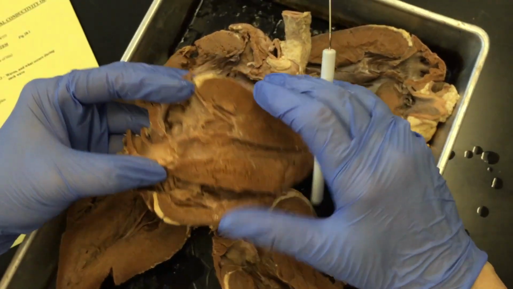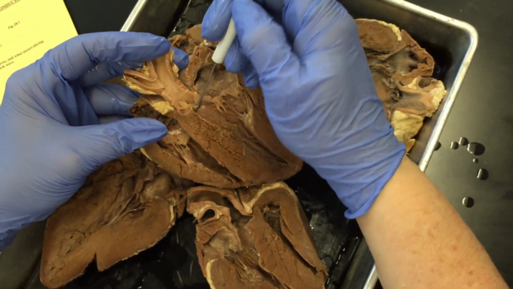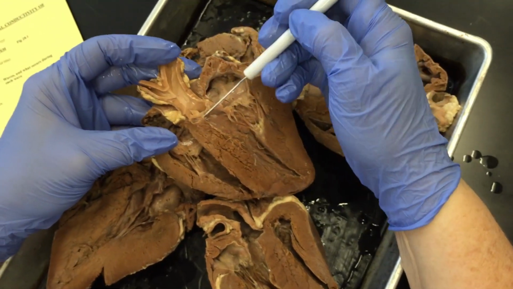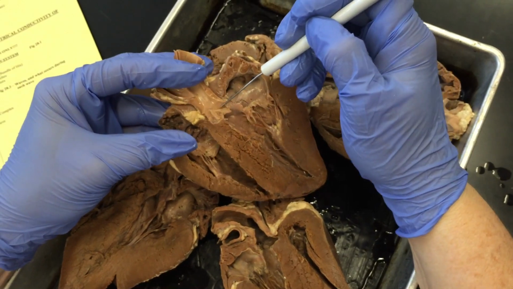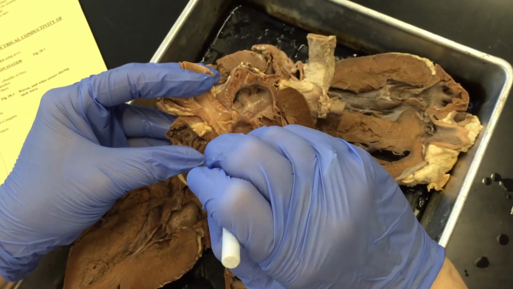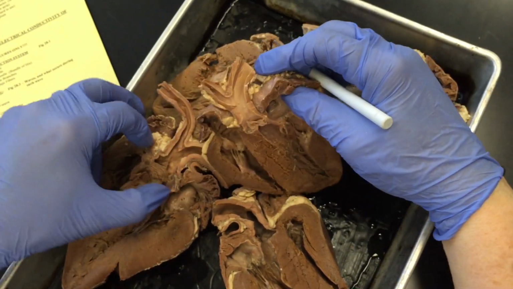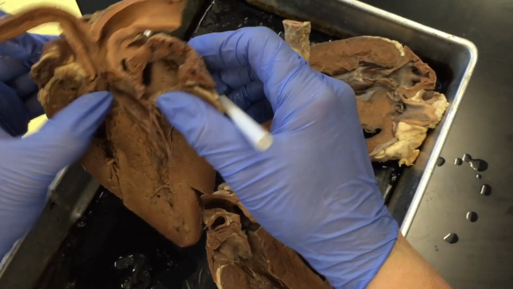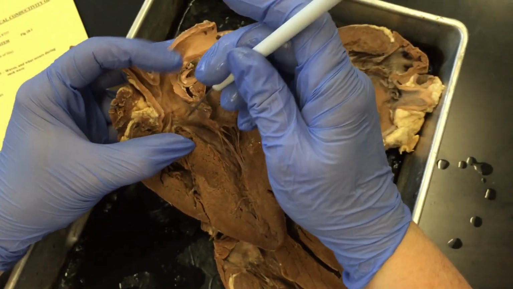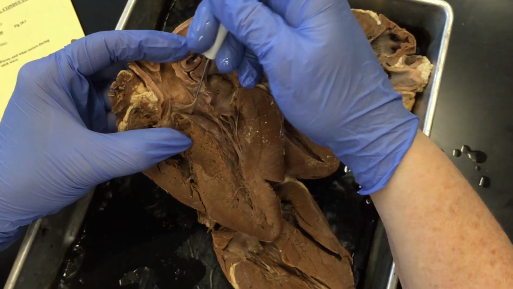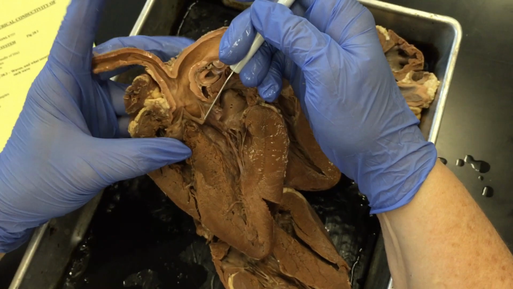In addition, my other two valves. This one right here is going to be my aortic semilunar valve. This is my aorta, the ascending portion of my aorta right here. The aortic semilunar valves are little cup-shaped. There are three of them in the aorta right there. Let's see, this one we can see as well. This is my aorta right here, and this is the aortic semilunar valve right there. So that's one of the three cusps that we have. The rest have been removed.